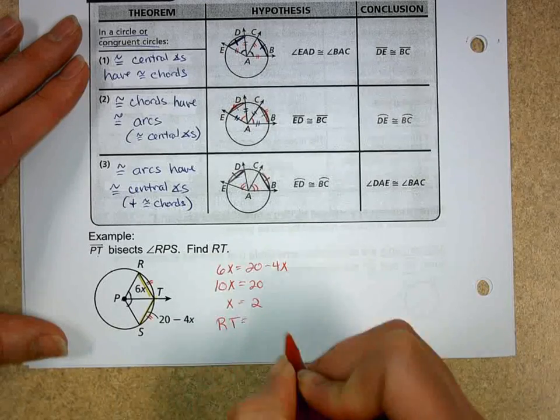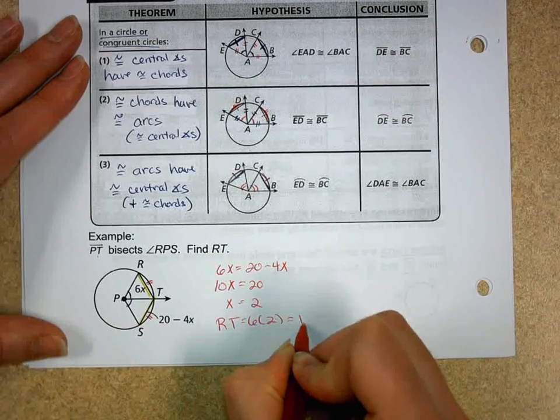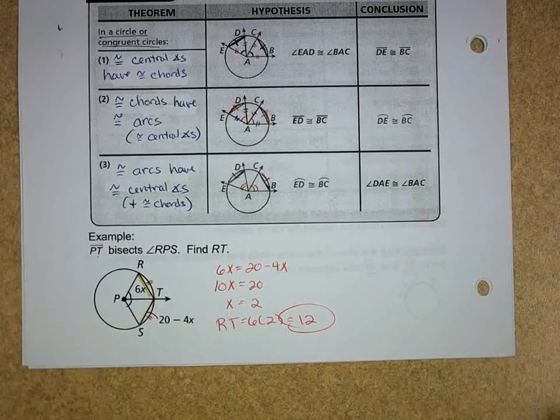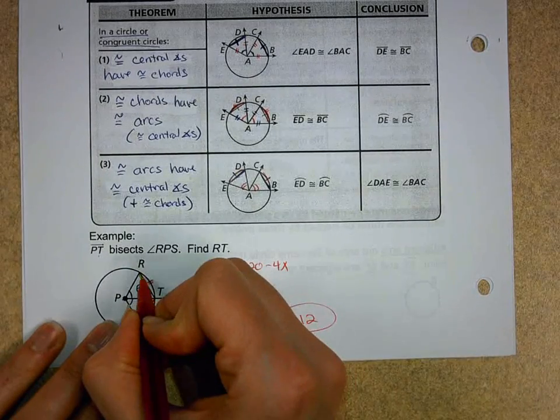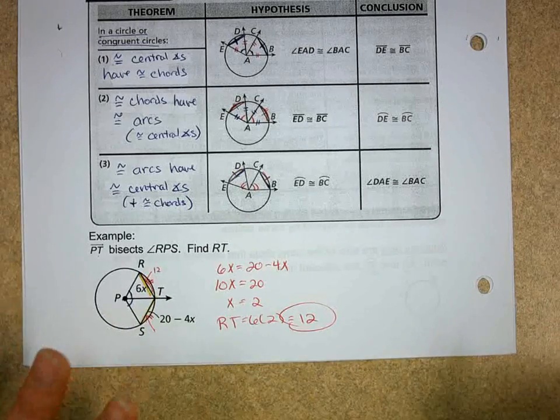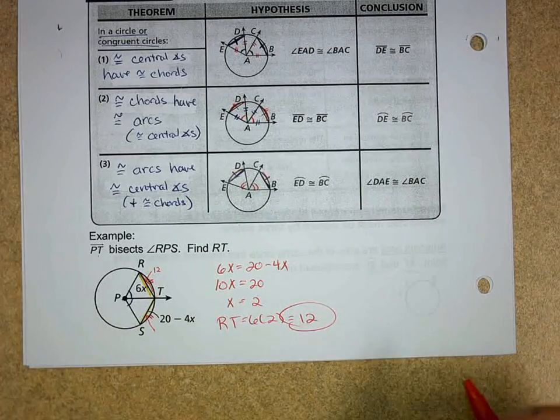Find the length of segment RT. 6 times 2 is equal to 12. I substitute it back in. So if RT is equal to 12, which is this line segment, make sure you know what they're asking for, what's TS? 12, right, because they're congruent.